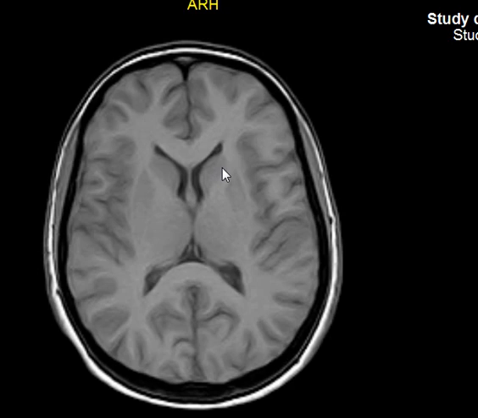T1 weighted images love fat, while T2 weighted images love fluid. Okay? This is a basic fact, just keep it in mind. T1 weighted images love fat.